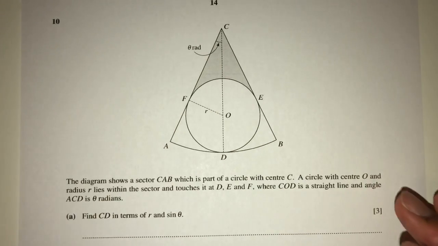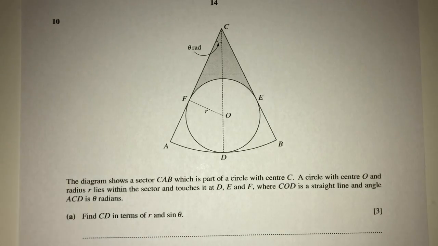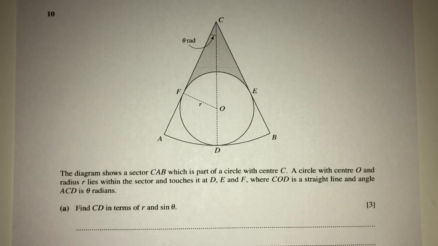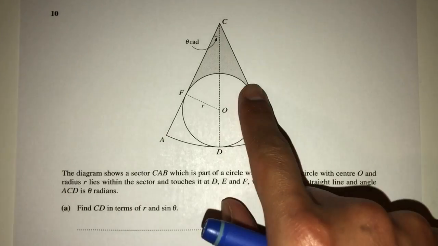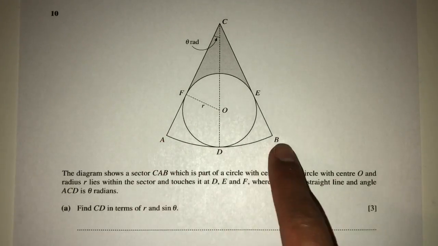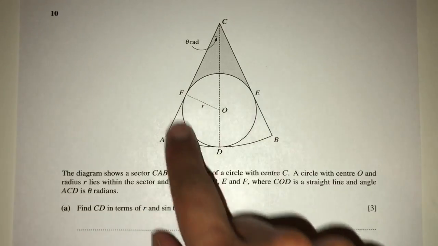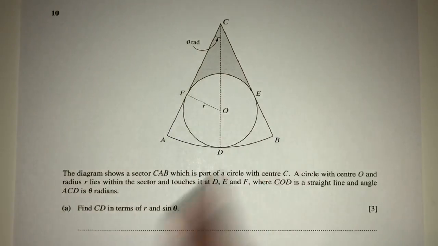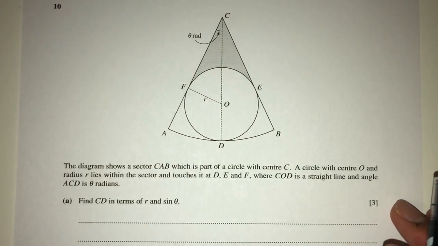Okay, let's move on to question number 10. So we have a diagram here. I think the main point here is that we have a big sector, and a circle inside of the sector with radius r. This is a tangent, but this is also the radius of the big sector. That's the idea we have right now.